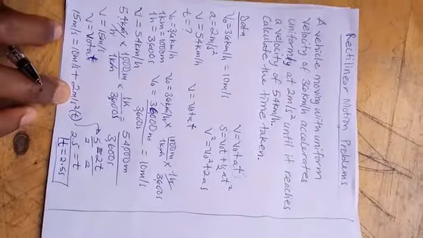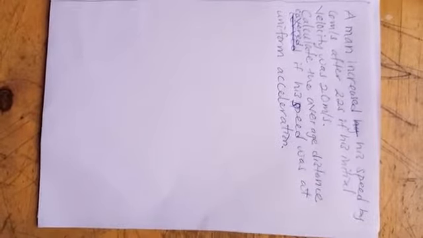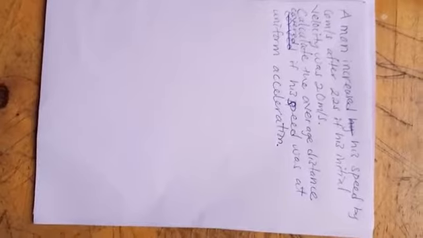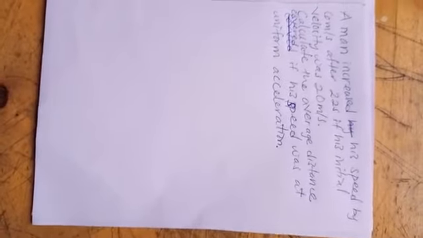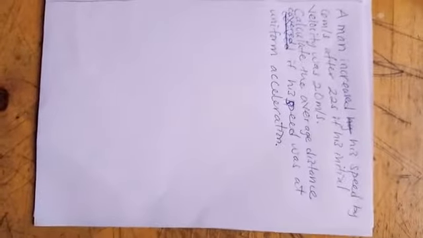Let's look at another problem. This is the next problem. It says a man increased his speed by 6 meters per second after 22 seconds. If his initial velocity was 20 meters per second, calculate the average distance covered if his speed was at uniform acceleration.